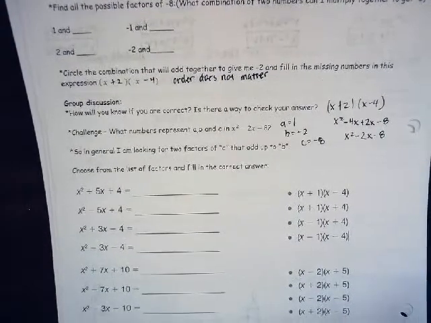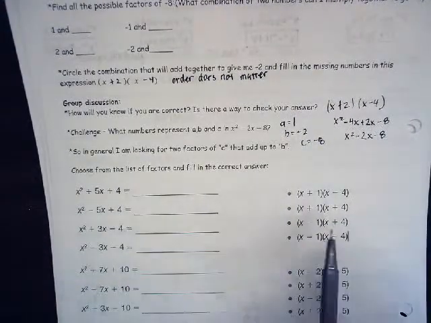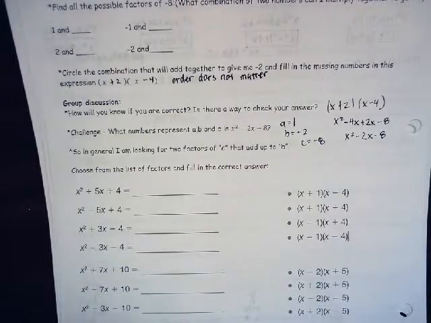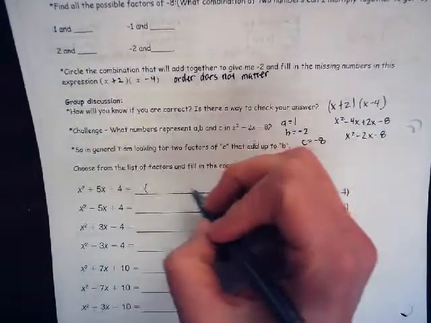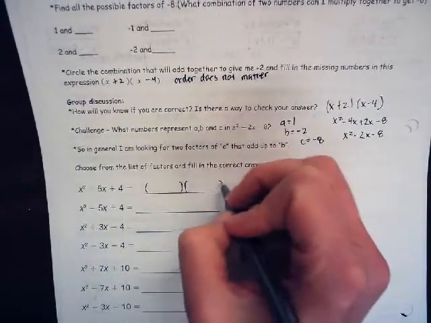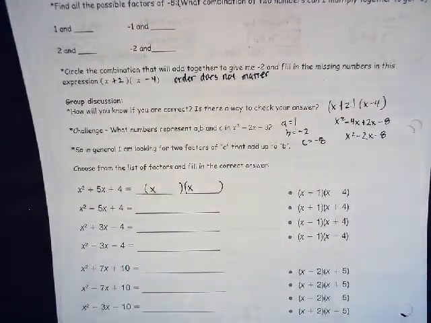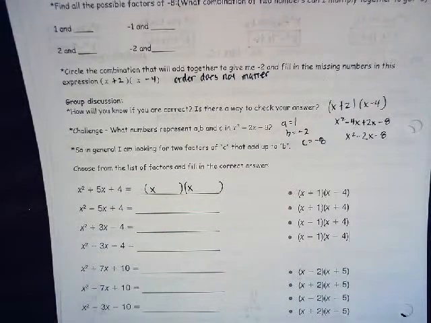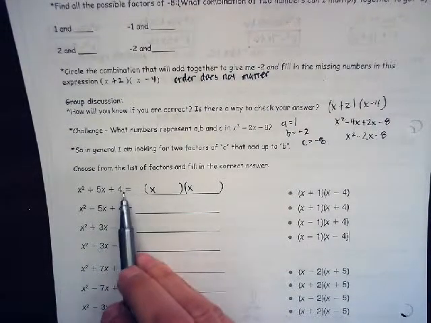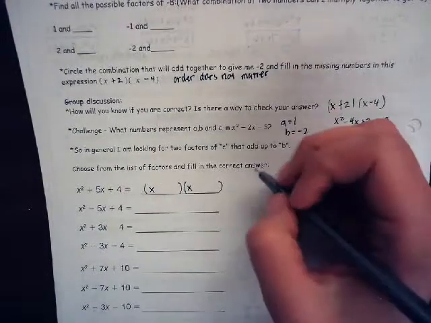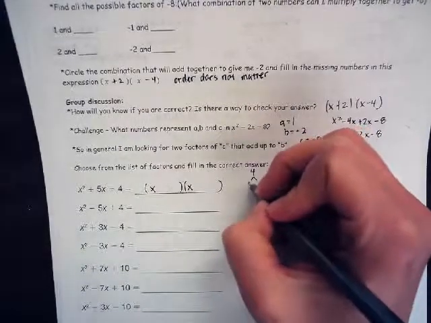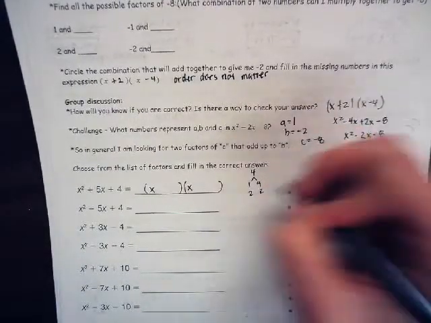So we're going to do a little matching down here. x squared plus 5x plus 4. We need to factor it and see which one of these matches it. So if I remember, my first step is to draw my parentheses, and I put my x's first. Now I just need to figure out what my other two numbers are. So I take my last number, c, and I take 4, and I make a factor tree. I have 1 and 4, 2 and 2.